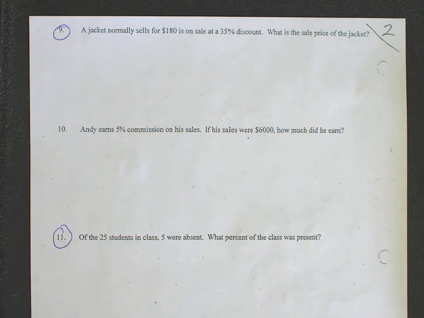Now, I'm getting a little ahead of myself. I just love money problems so much. I thought I would do one right now. But we are going to do a ton of tax, tip, and discount problems in your future. So did I ever say percent? Yeah, I did. So I can do percent over 100 is over of.